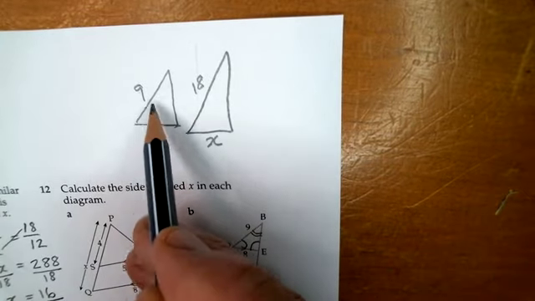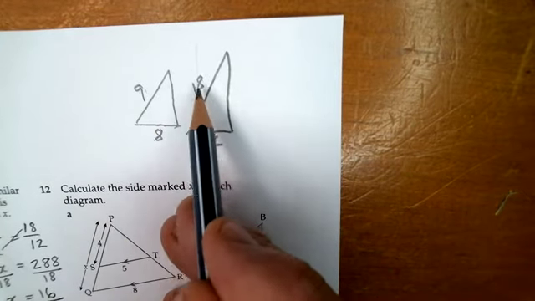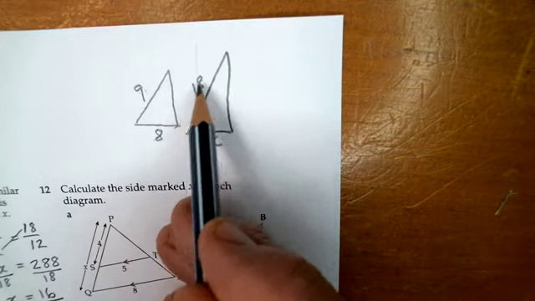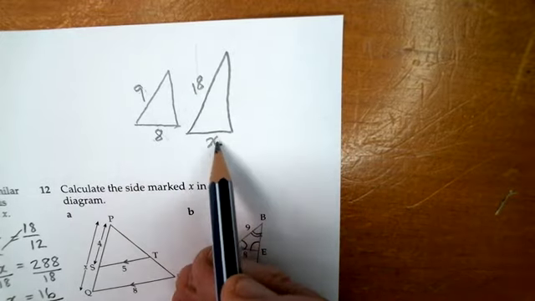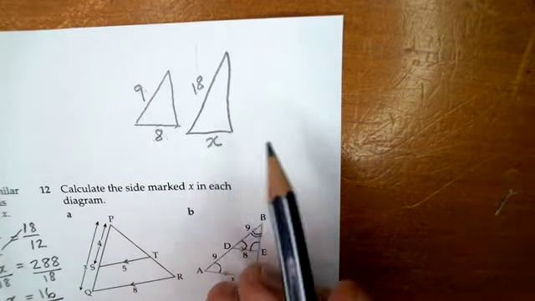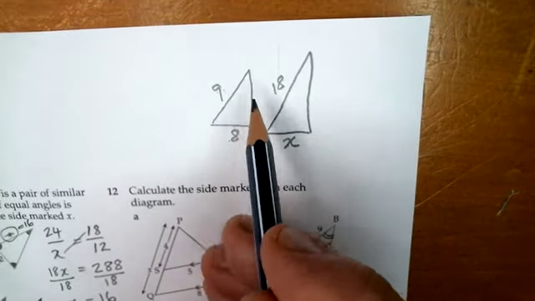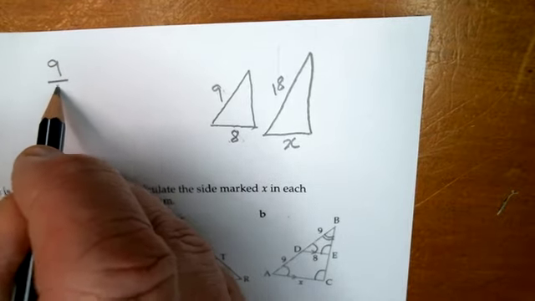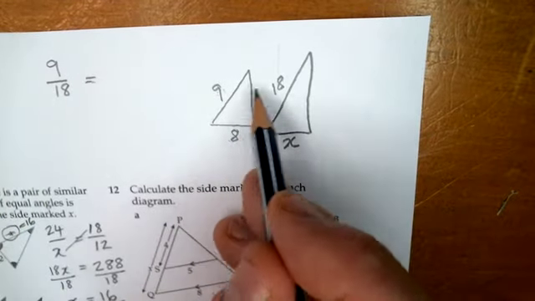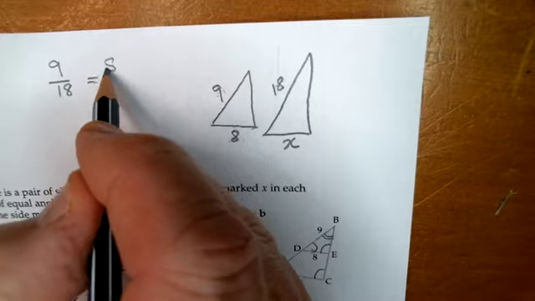What you do not want to do is to go 9 is to x as 18 is to 8. So don't cross them over. Same pairs with same pairs. Let's have a go at doing both. So we could say 9 is to 18 as 8 is to x.